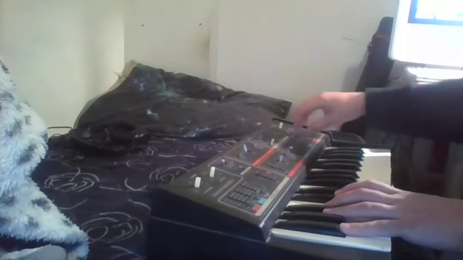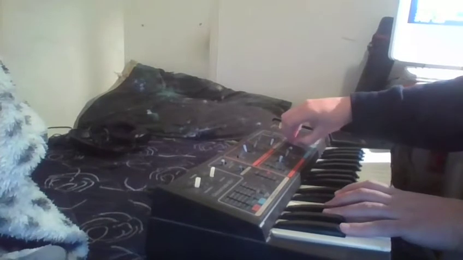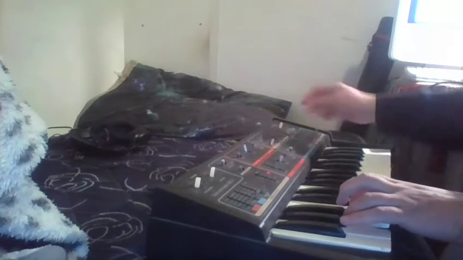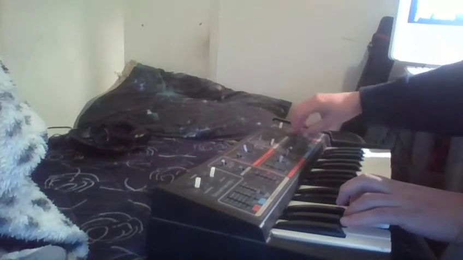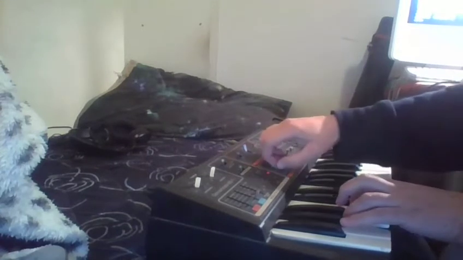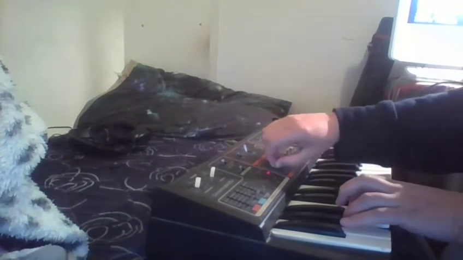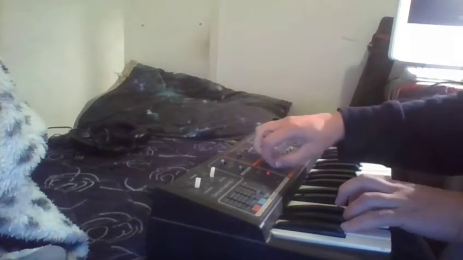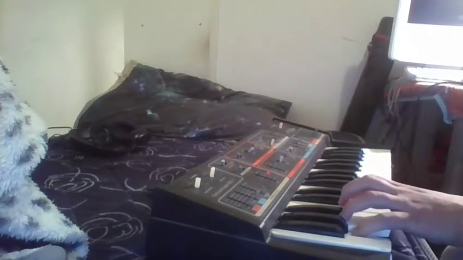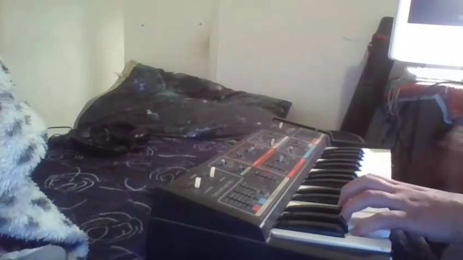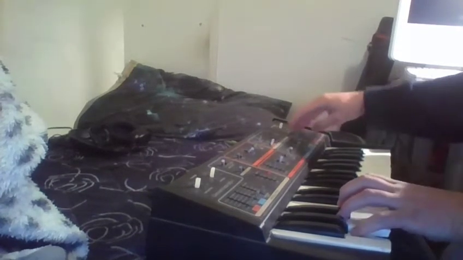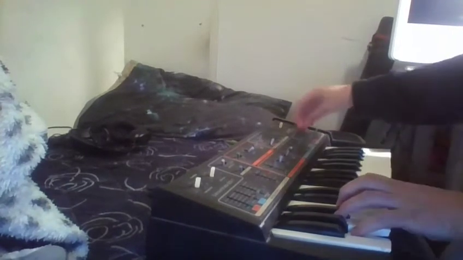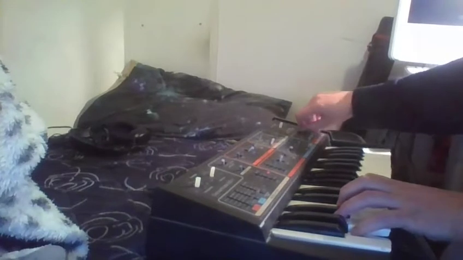Now, despite its seeming limitations, it really can do a lot of things. So we'll turn the sync off. So you've got tone 1 and tone 2. So we'll set the same octave. Now, the last section is the mixer. You've got tone 1, tone 2 mix. You've got noise, and you've got bell tone. Bell tone is the ring modulator.